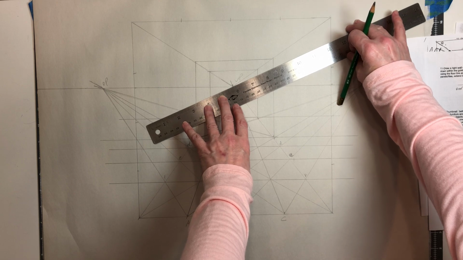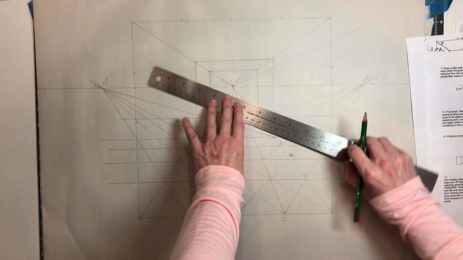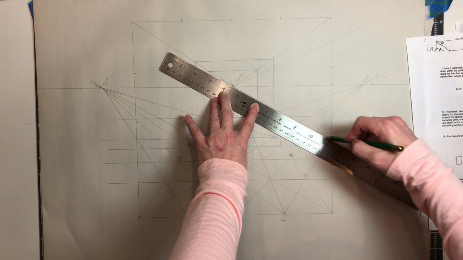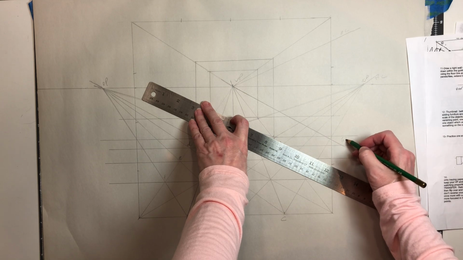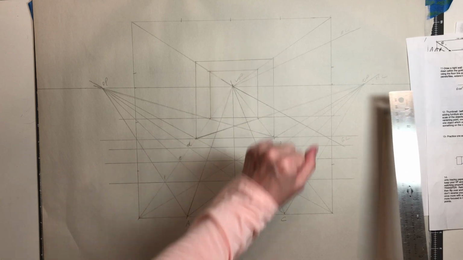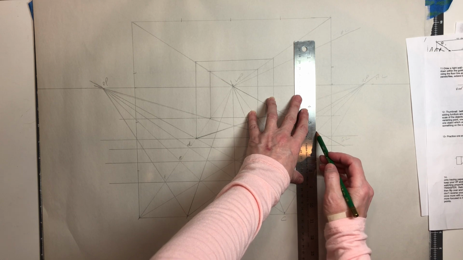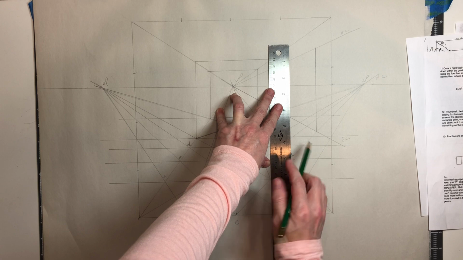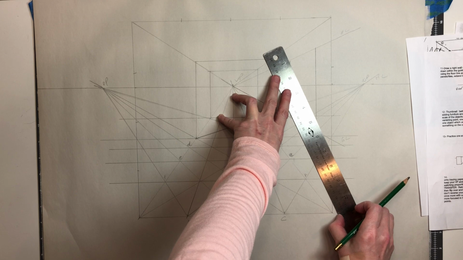I'm going to draw 2 guidelines, one above my eye level and one below. These are all going to the vanishing point. This is going to be a pretty tall window. The distance that these lines are apart determines the height of your window. Then I'm just going to draw 2 vertical lines in between my guidelines. And then I'm going to find the center point of the window.